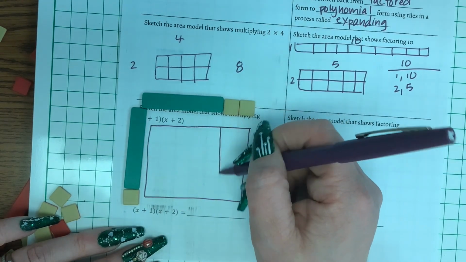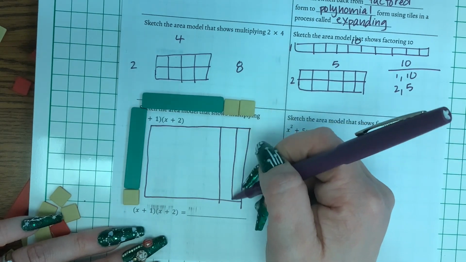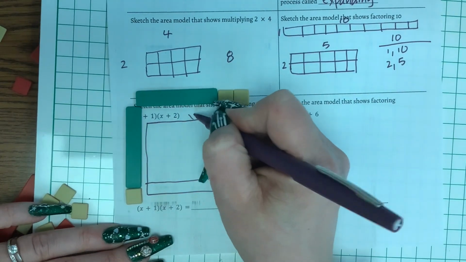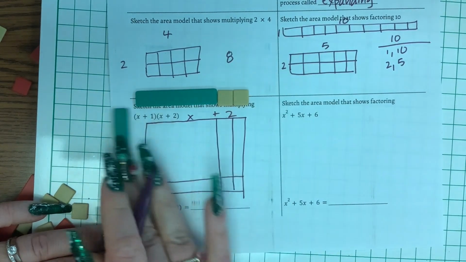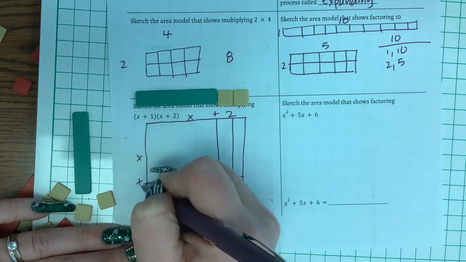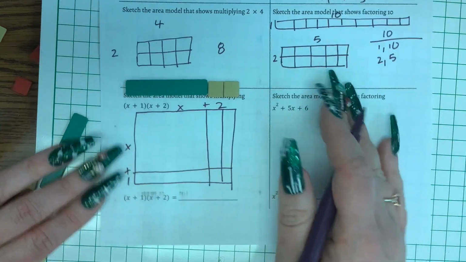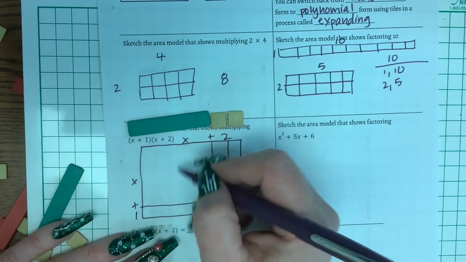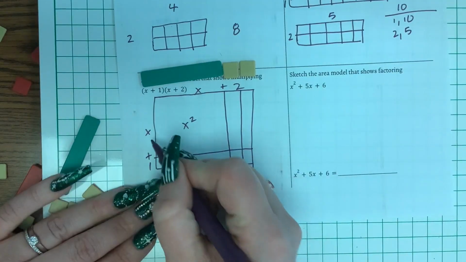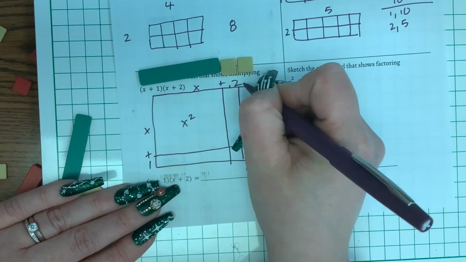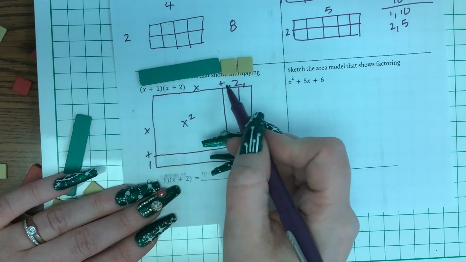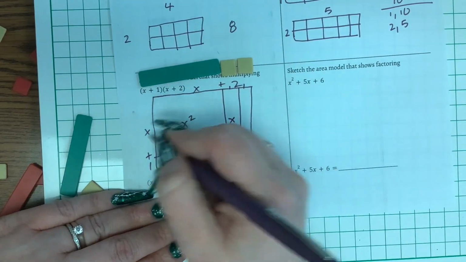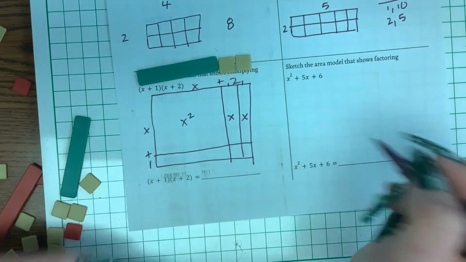So I have my x's, my 2's, my x, and my 1. So this is x plus 2, this is x plus 1. So now let's calculate the area of this. I know from up here that x times x is x squared. X times, side length of each of these is 1. So x times 1 would give me x. X times 1 gives me x.